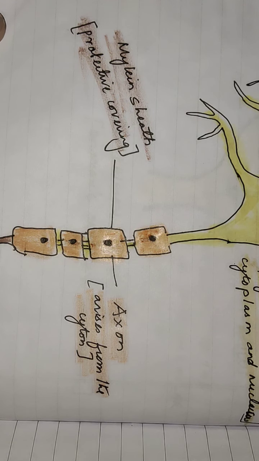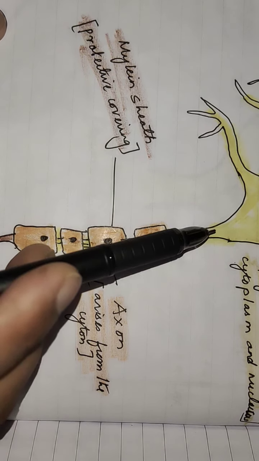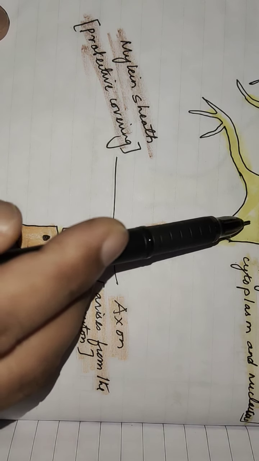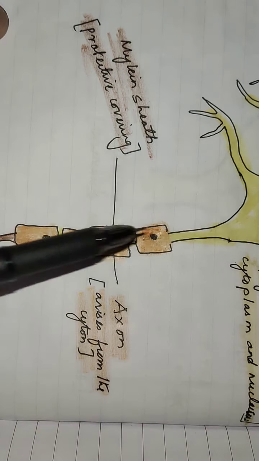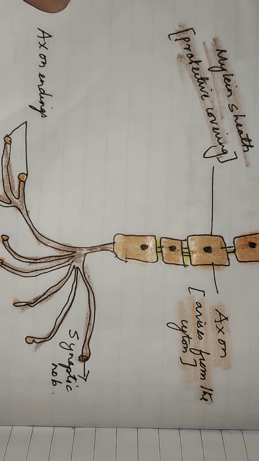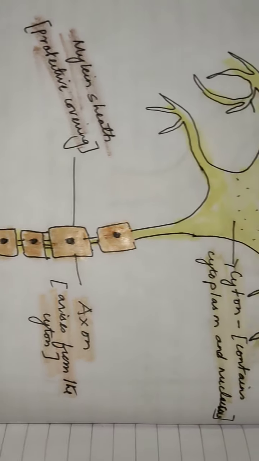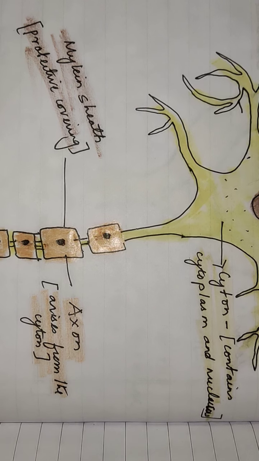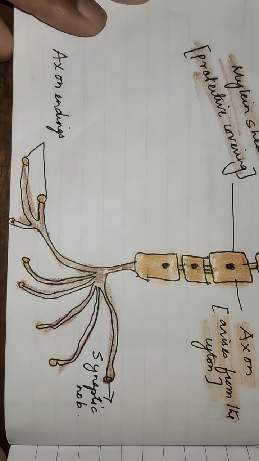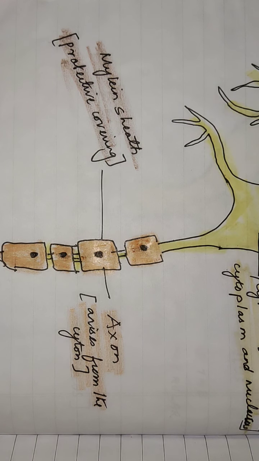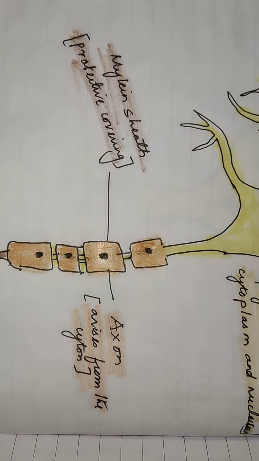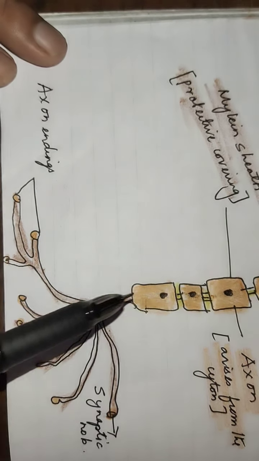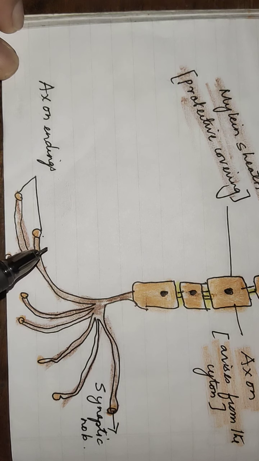It is a tube-like structure that carries electrical impulses from the cell body to the axon terminals, or the axon endings, that pass the impulses to another neuron.